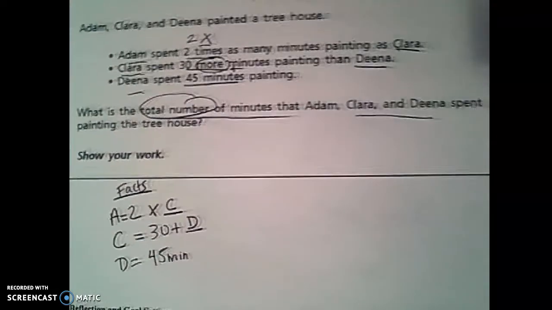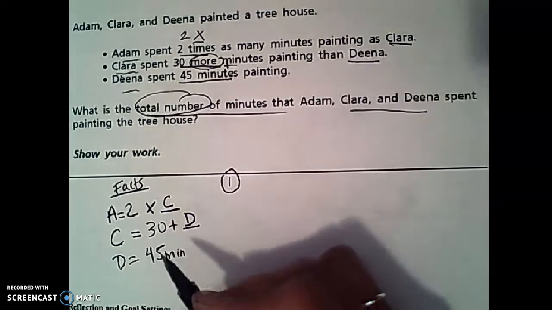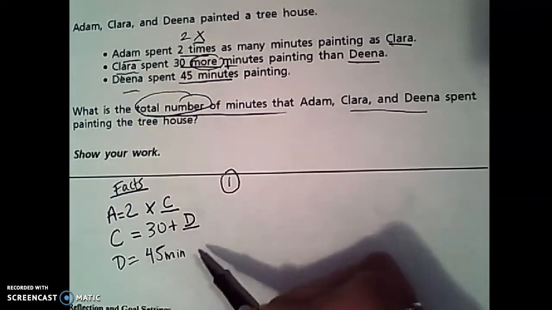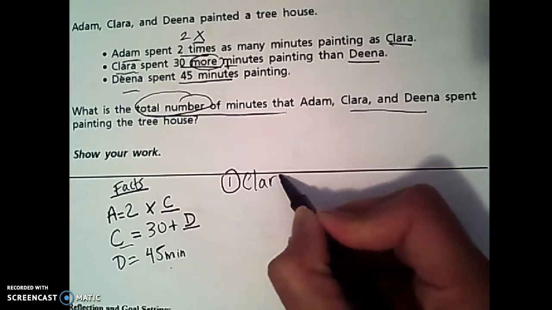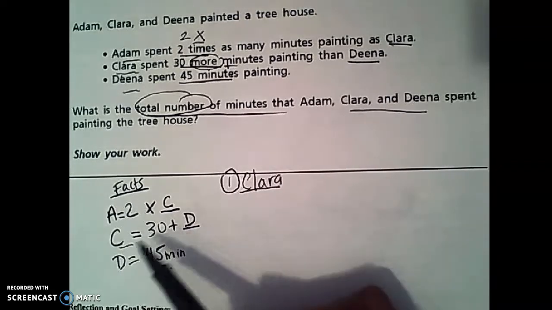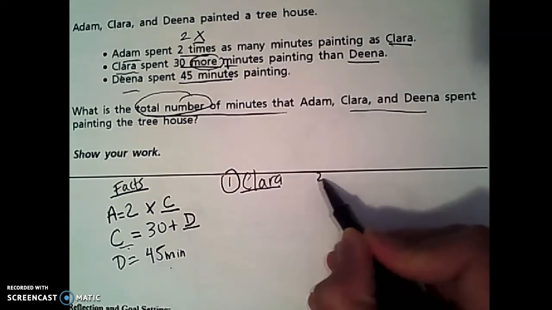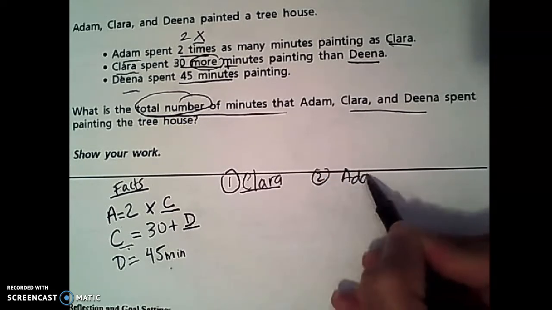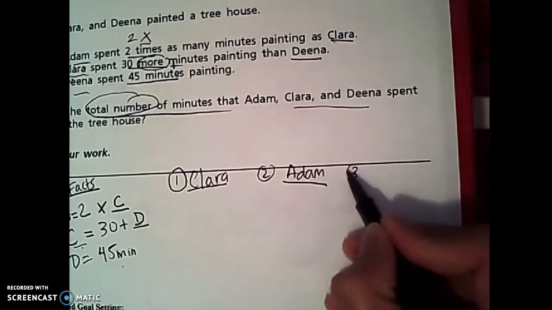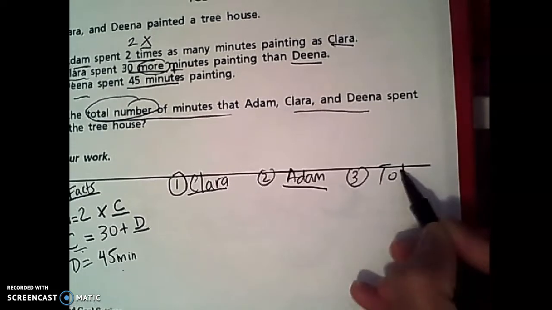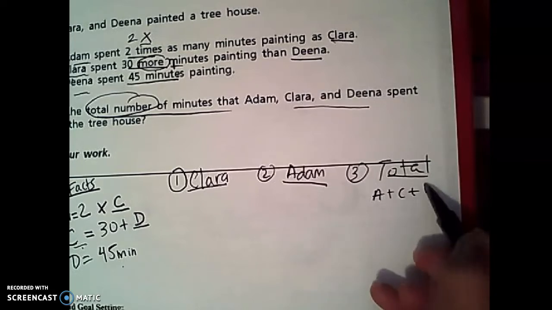So now let's line up a plan. I think first, we already know Dina, so it makes sense for us to find Clara next. So we're going to find Clara. After we find Clara, we can substitute that amount over here so we can find Adam. And our third step would be to find the total of all 3. So I'm going to add Adam plus Clara plus Dina.